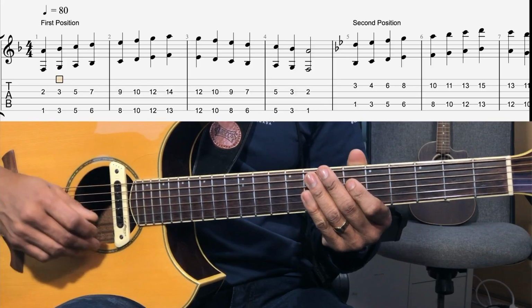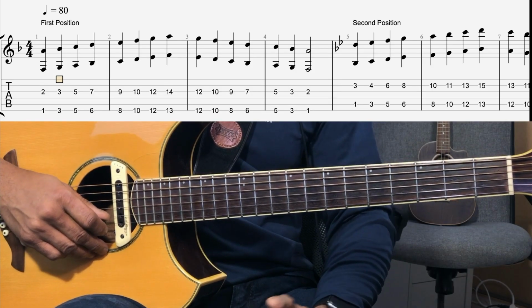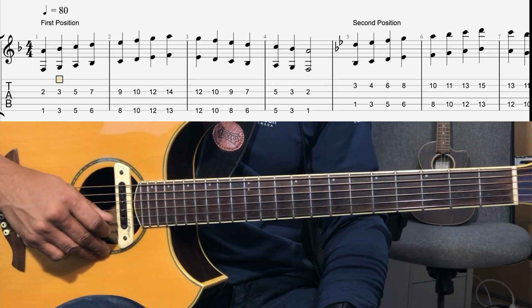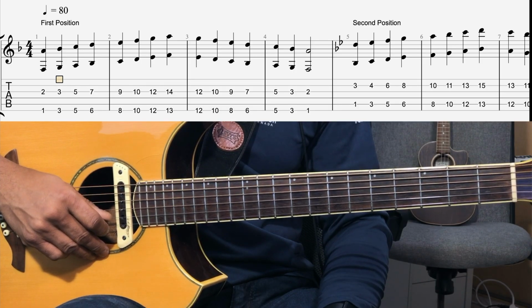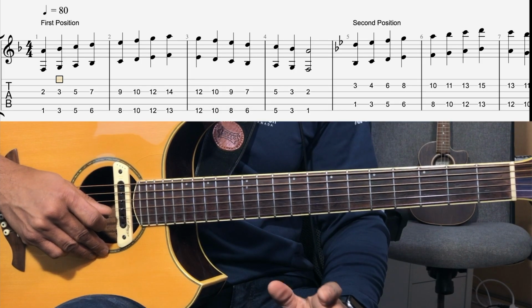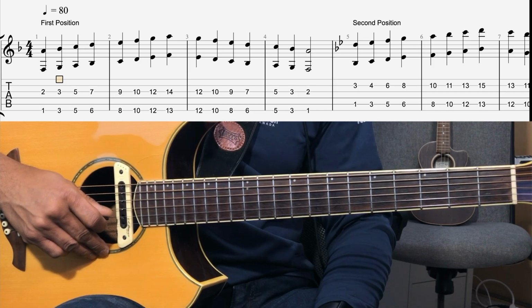There are endless choices you can do just with those simple movements, and you can create music using those two ways of creating harmony on the guitar. It's great.